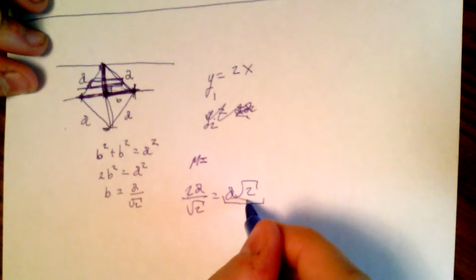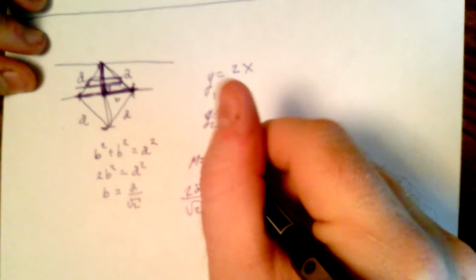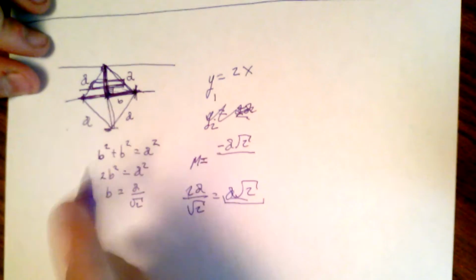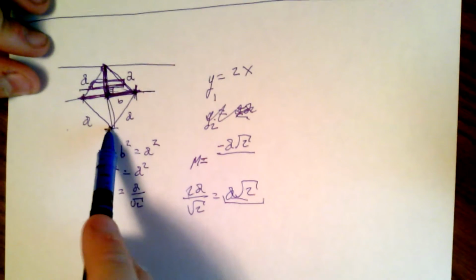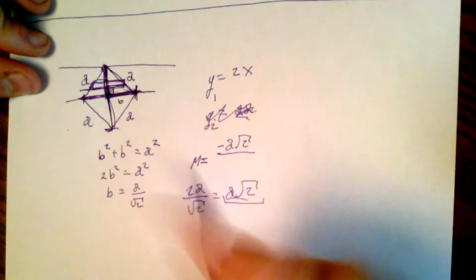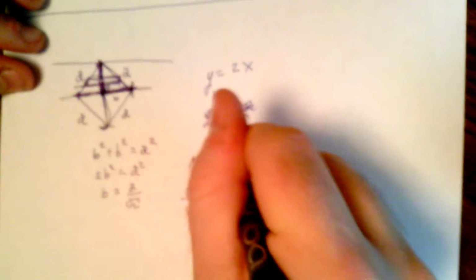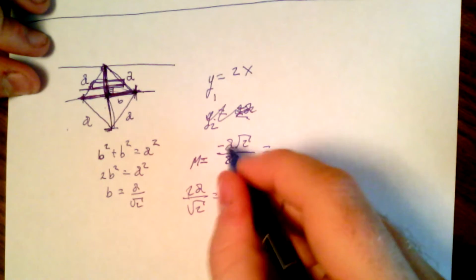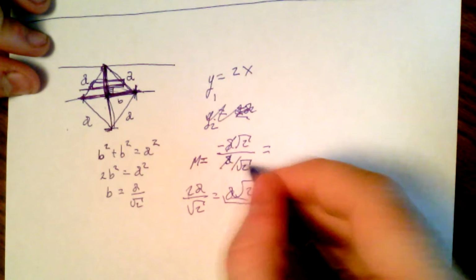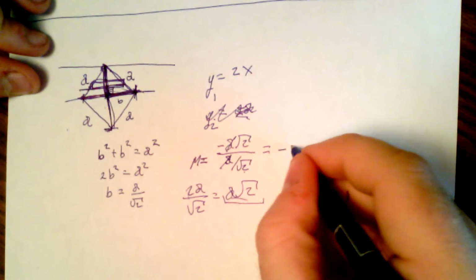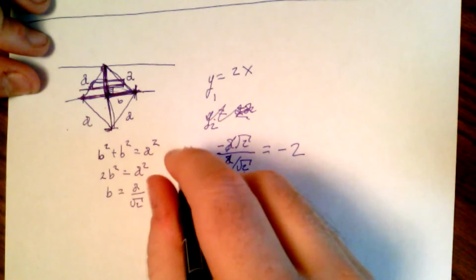So we've lost all of that. So our difference in y is going to be negative a square root 2. And our difference in x between here and here is going to be a over the square root of 2. And this means that these a's cancel. Dividing by a fraction is multiplying by its reciprocal, so we get negative 2 as our slope.